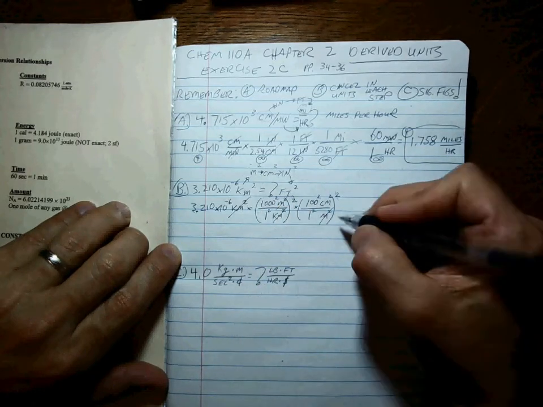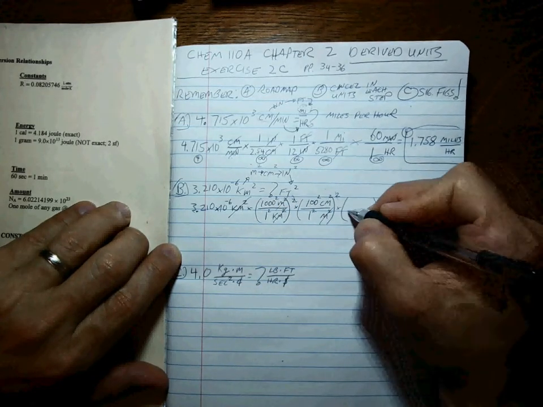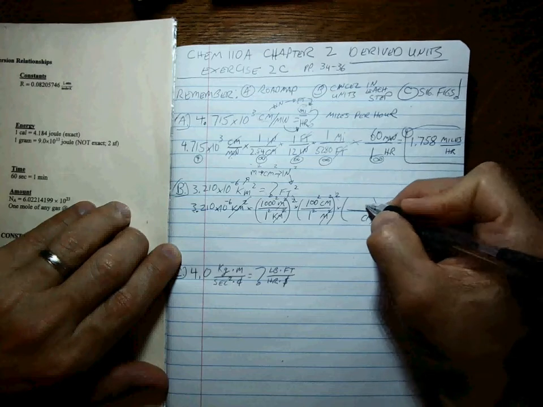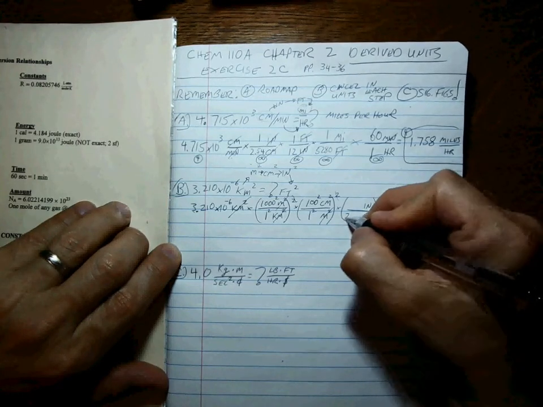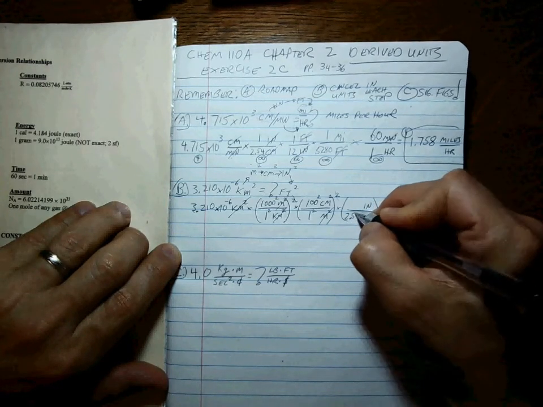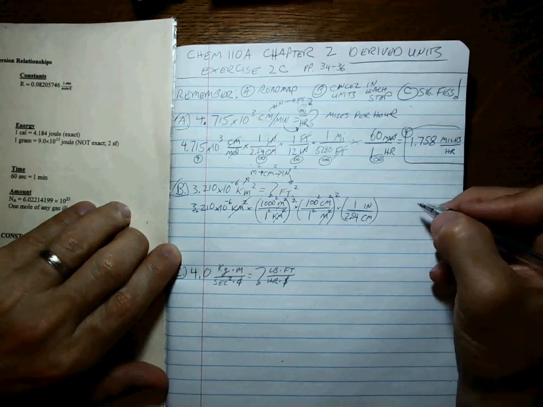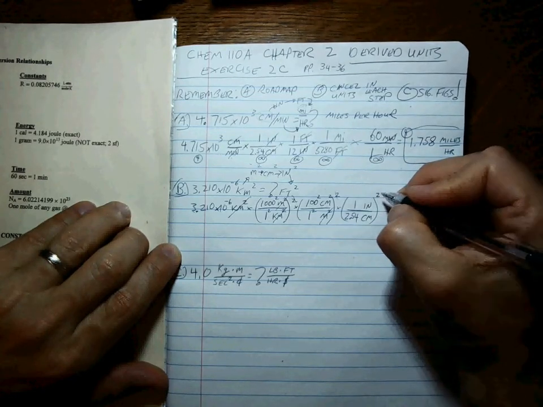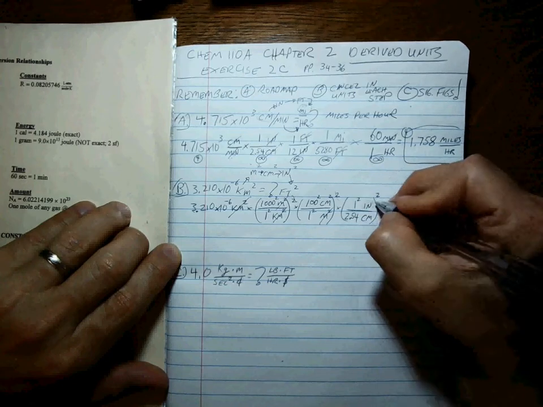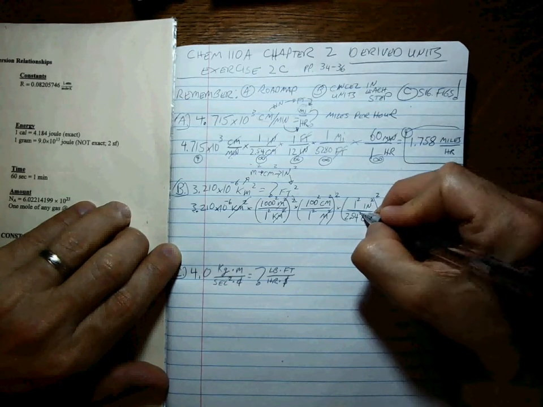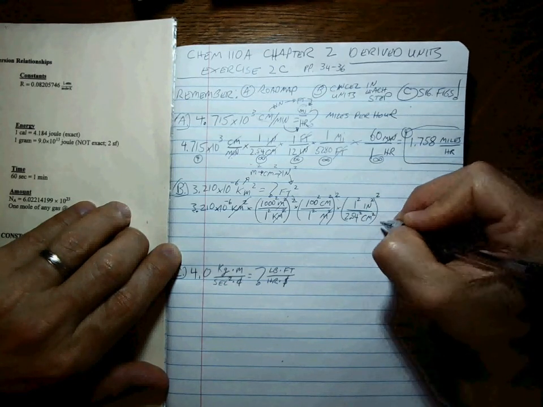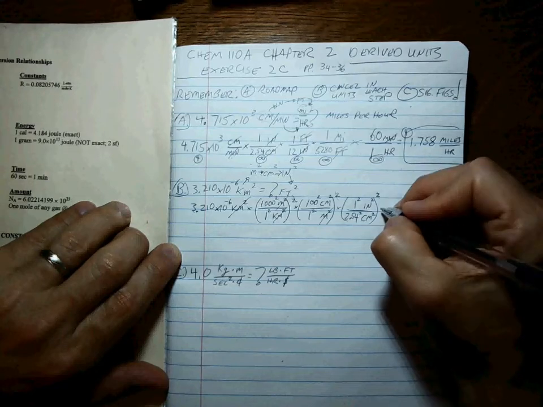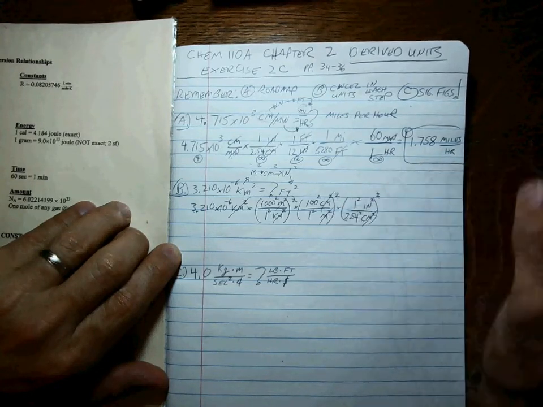Centimeters to inches. This time centimeters is on the bottom, inches on the top. There's 2.54 centimeters per every 1 inch. But we have to square that, which means we square the inches and the 2.54 and the centimeters, which allows us to cancel out the centimeter squared.